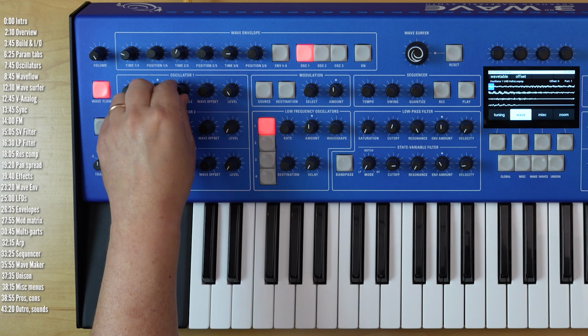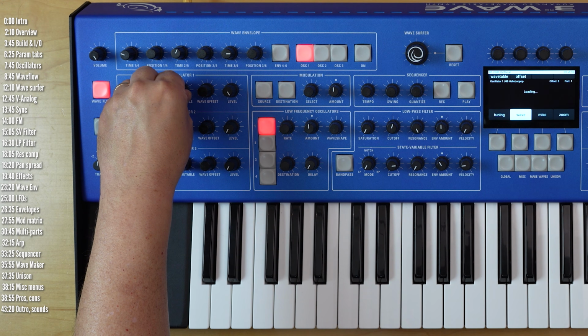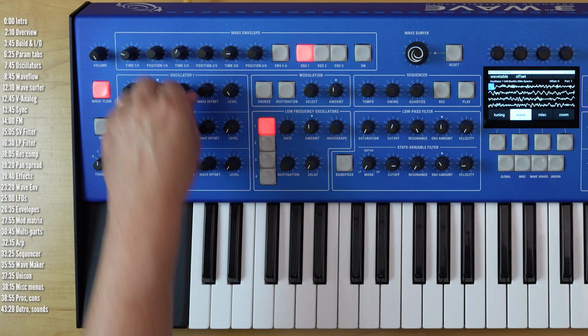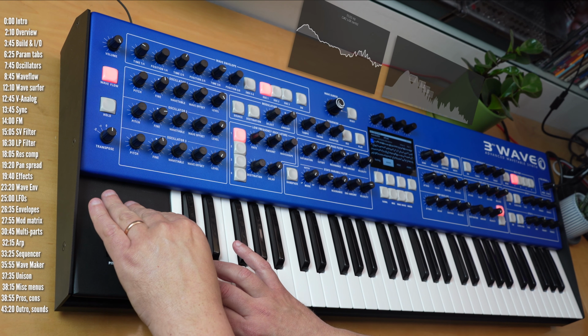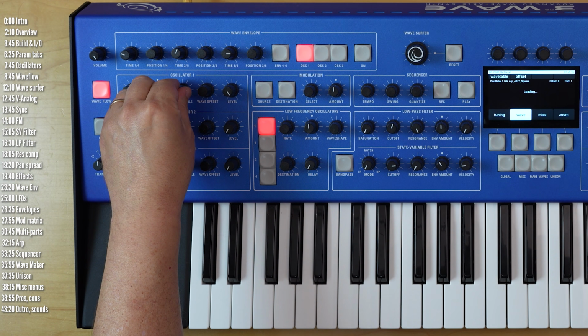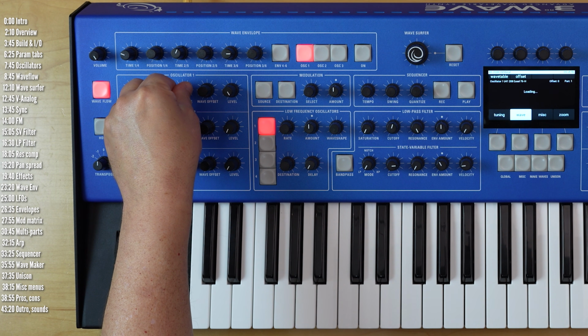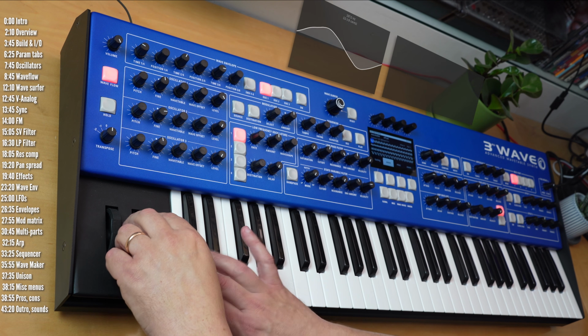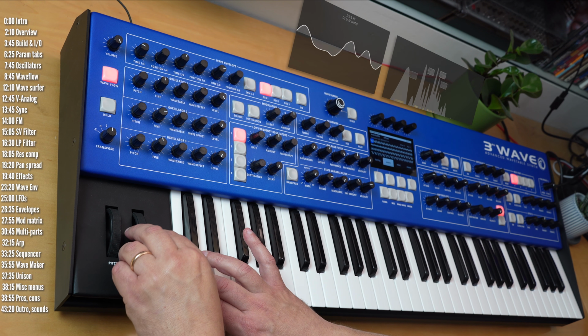So aside from loading your own, there are some pretty nice ones in here, I think. For example, let's say this one's pretty wild. But also tamer ones. Yeah, back to a Buchla again, but I think these sound quite nice as well.